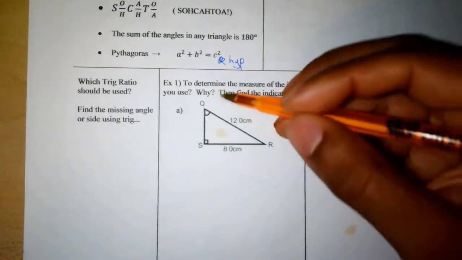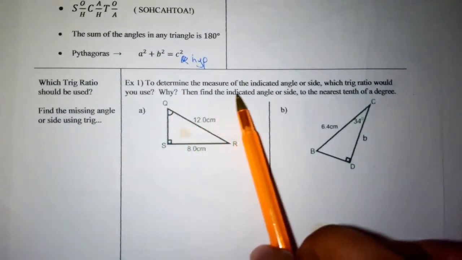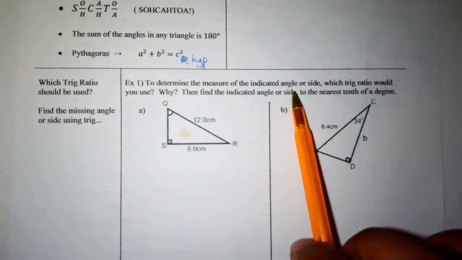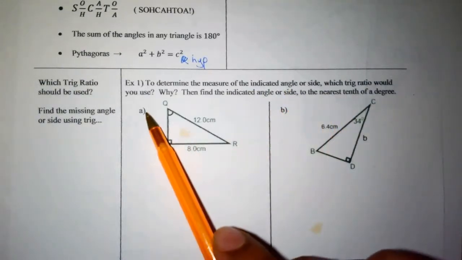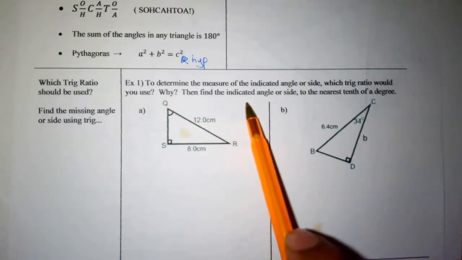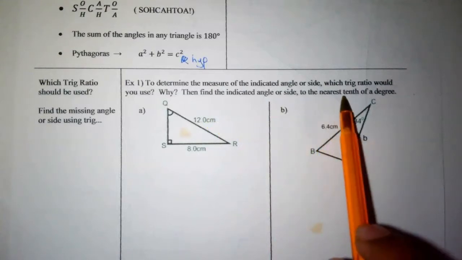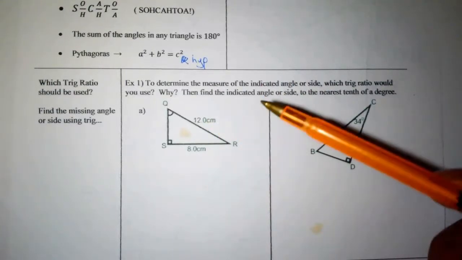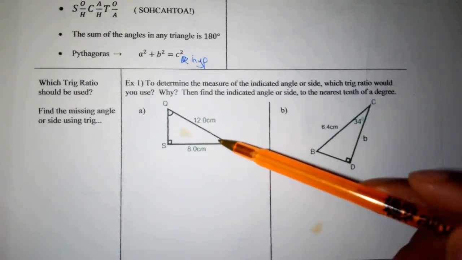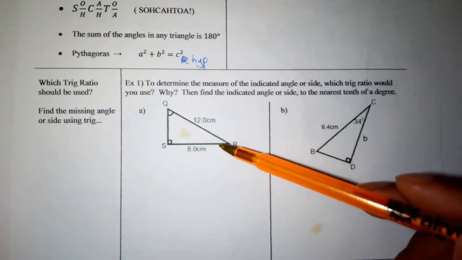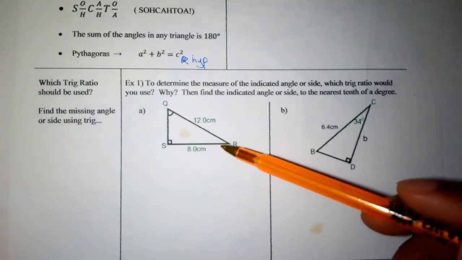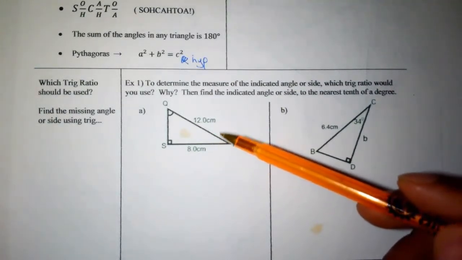So when I'm labeling it here, let's read the question first. To determine the measure of the indicated angle or side, which trig ratio would you use? Why? Then find the indicated angle or side to the nearest tenth degree. So to decide which trig ratio we're going to use, we're going to see what information we have. Do we have the hypotenuse? Do we have the opposite side? Do we have the adjacent side?